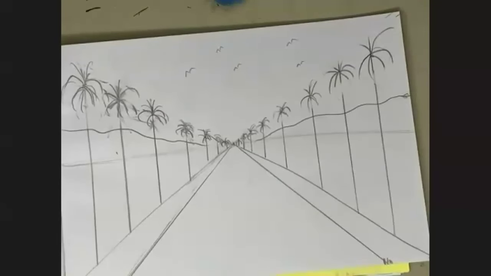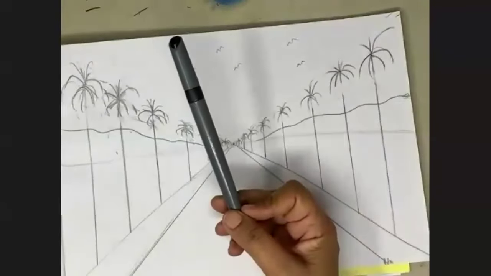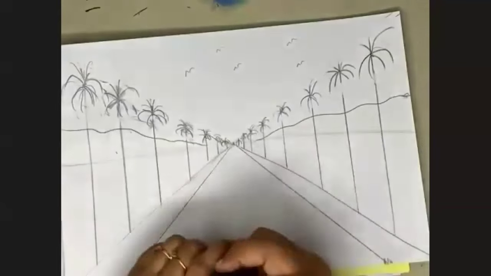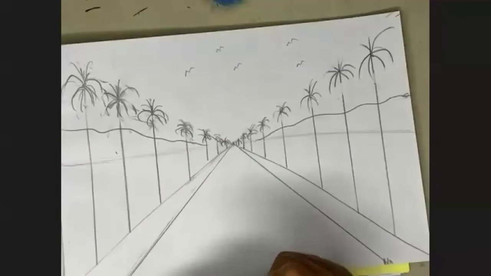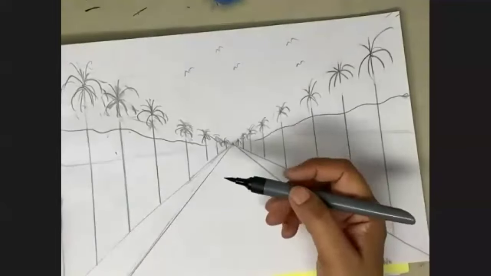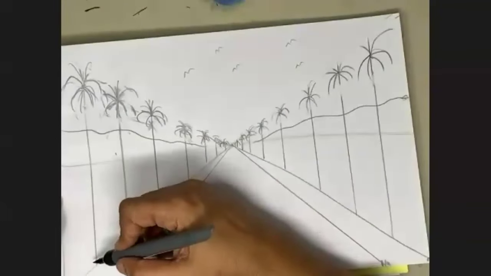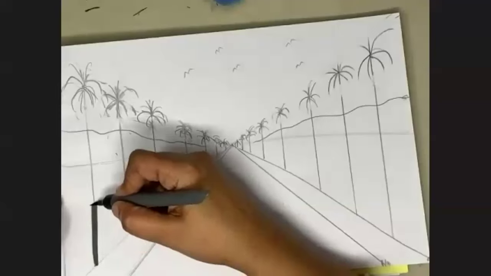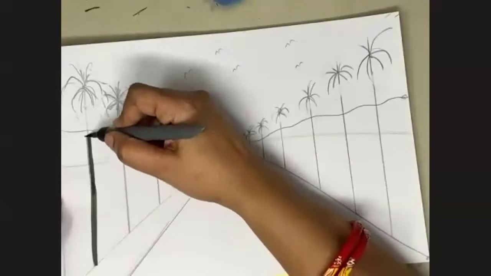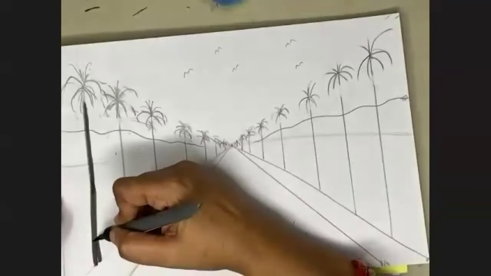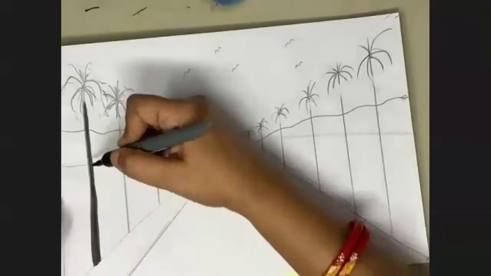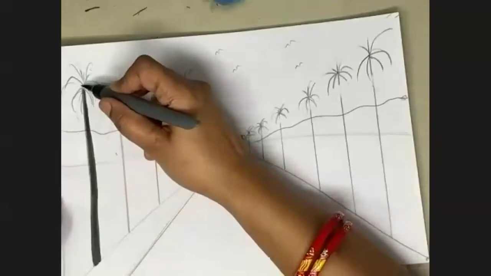Now we will start with the coloring. So the very first color we are going to pick up is your brush pen. Take your black color and move it on this. Here we want to make it thick. If you keep it a little diagonal, the first tree is going to be a little thick, and you're going to give outlines with black only.